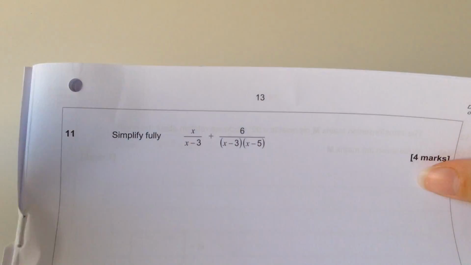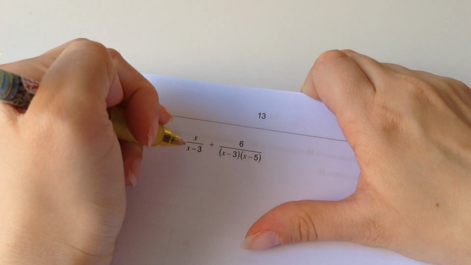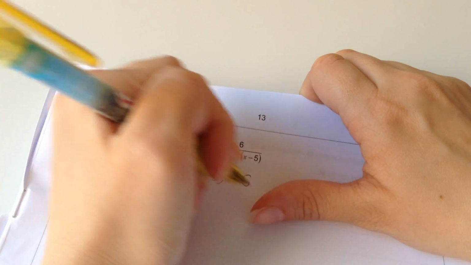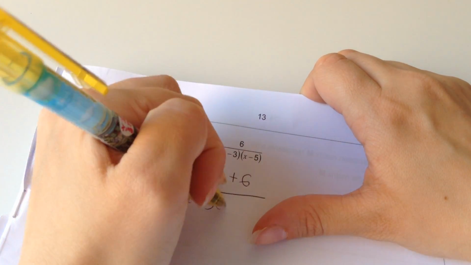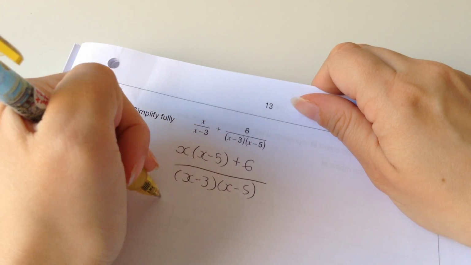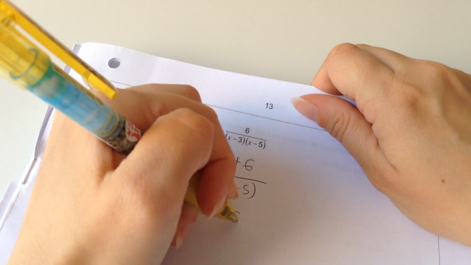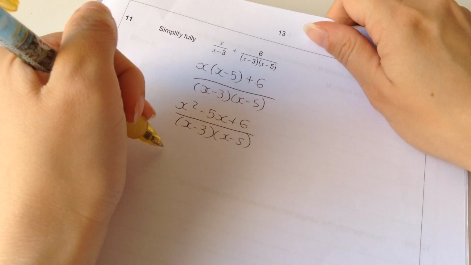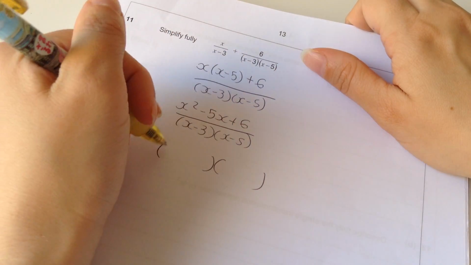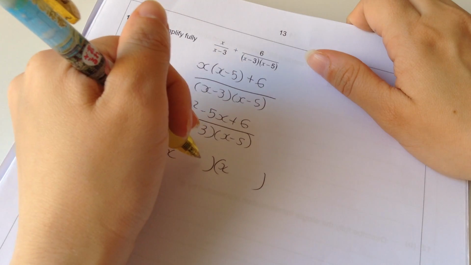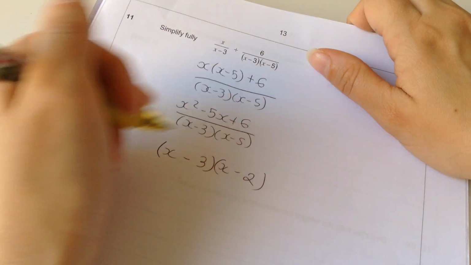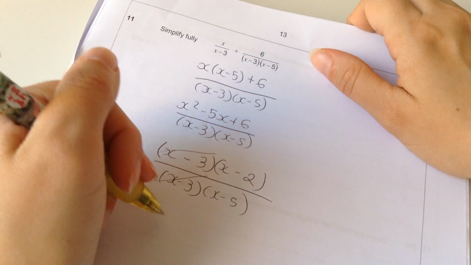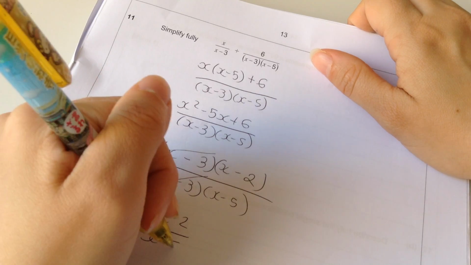Okay, now you will have all loved this question. So let's make a common denominator, and put it over that. And let's expand that bracket. And then let's factorise it. We're hoping for a factor that matches one of these. I'm thinking 3 and 2, yep. And then just cancel, x minus 2 over x minus 5.